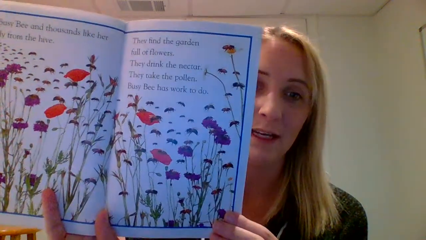Busy Bee and thousands like her fly from the hive. They find the garden full of flowers. They drink the nectar. They take the pollen. Busy Bee has work to do. Look at all those bees. Oh my goodness.